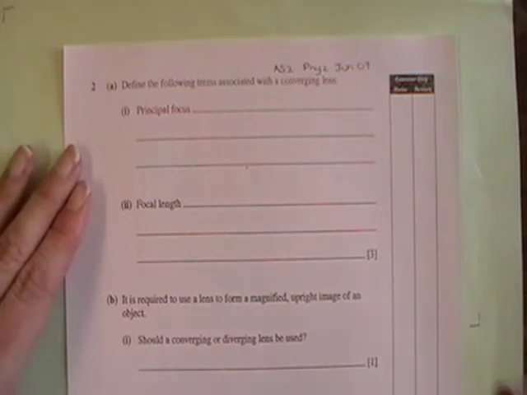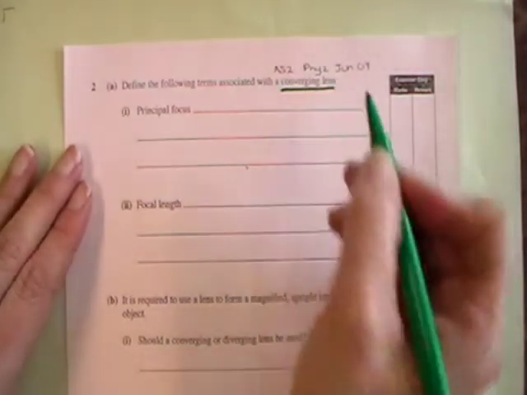This is AS Module 2, June 07 paper, question 2, and the topic of this question is lenses. The first question, part A, asks us to define the following terms associated with a converging lens.